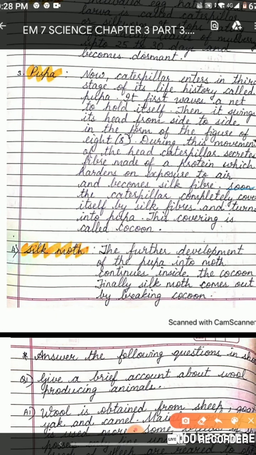Soon the caterpillar completely covers itself by the silk fibers and turns into pupa. This covering is called cocoon. Silk moth. The further development of the pupa into moth continues inside the cocoon. So the pupa inside the cocoon becomes a moth. Finally, silk moth comes out by breaking the cocoon. And this way the cycle goes on.